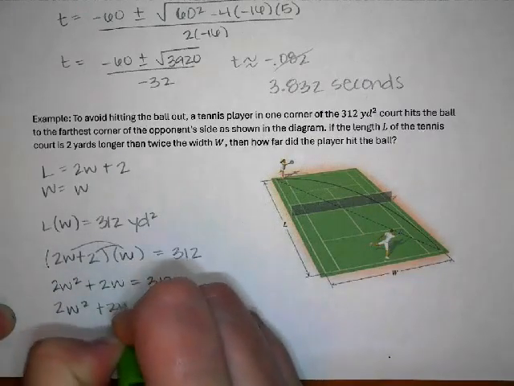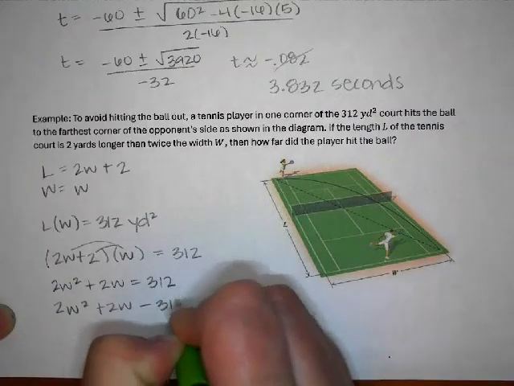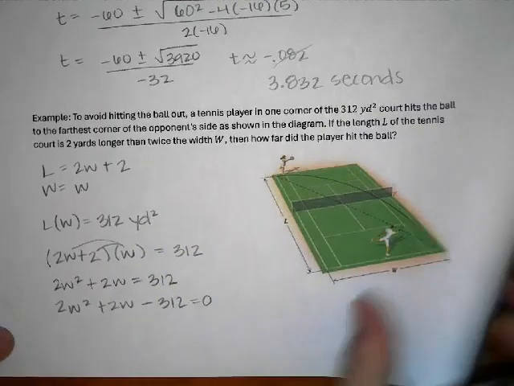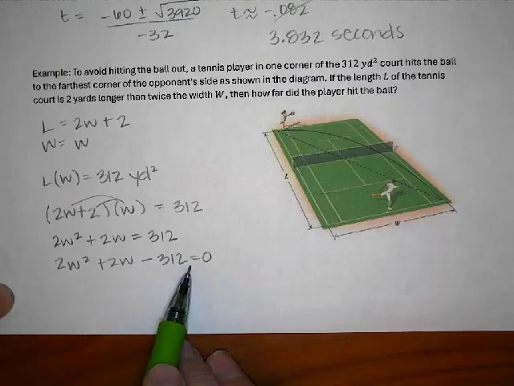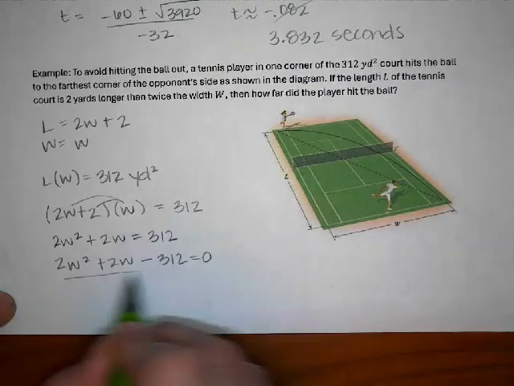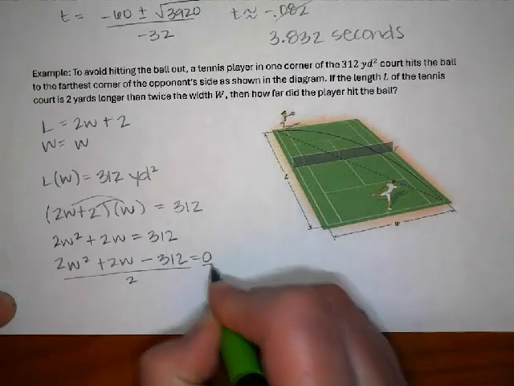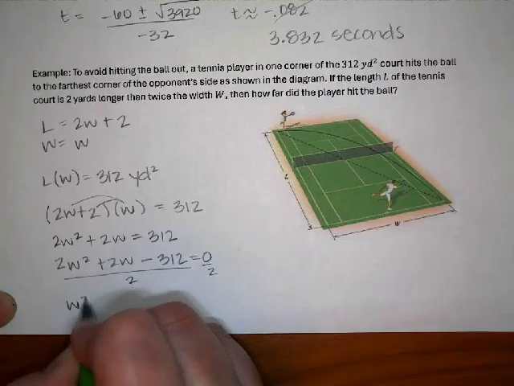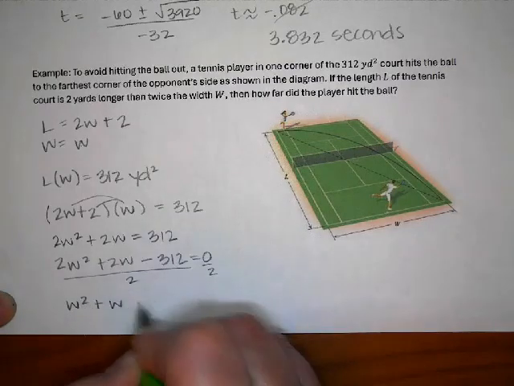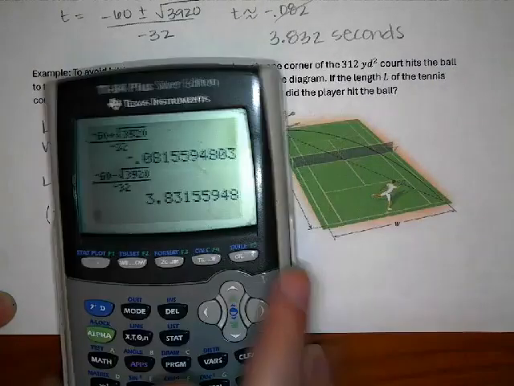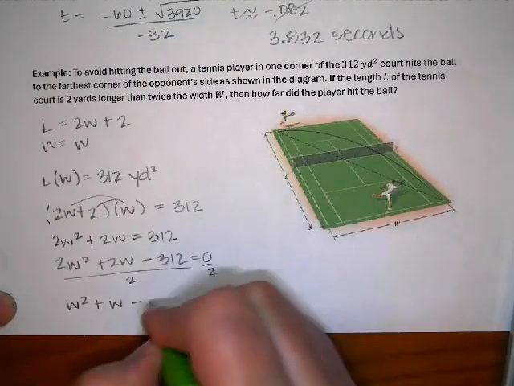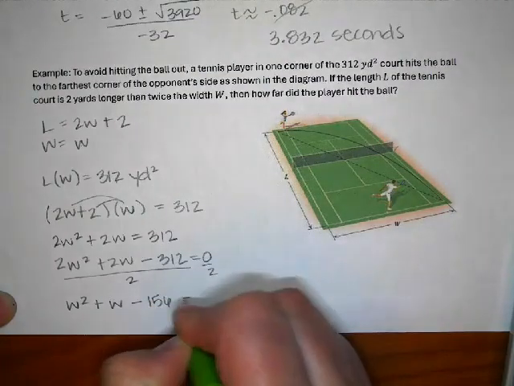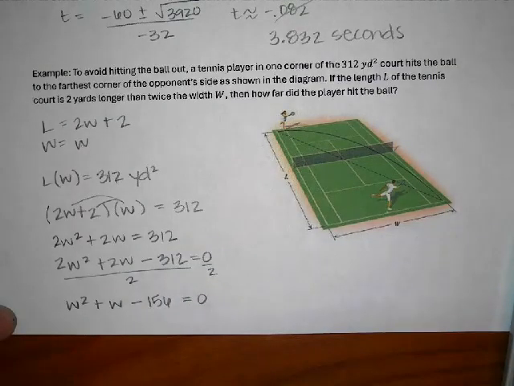And when I look at these numbers, I notice that I can divide all of them by 2. So I'll go ahead and do that. I'll make the problem easier. I'm going to see if we can factor this because that's easier than the quadratic formula.